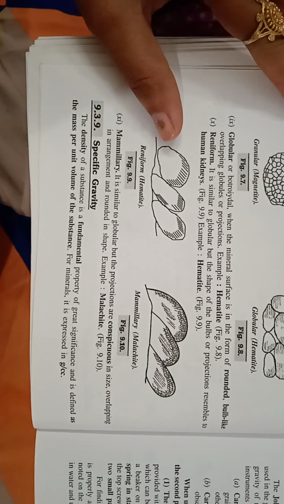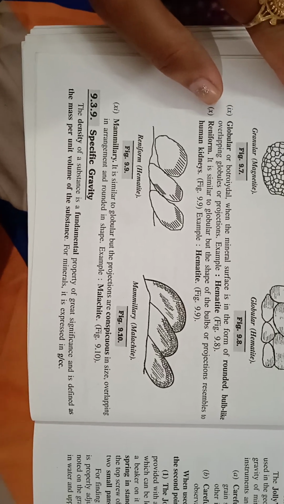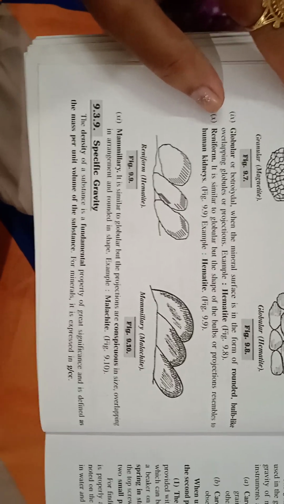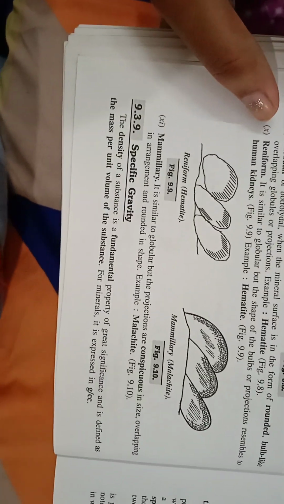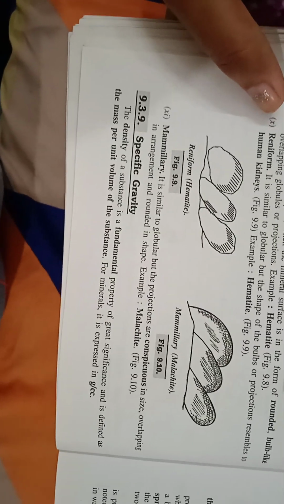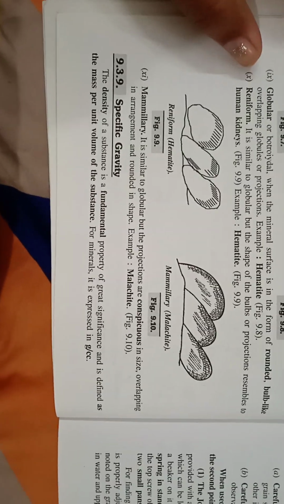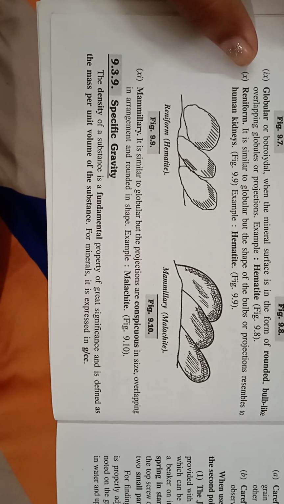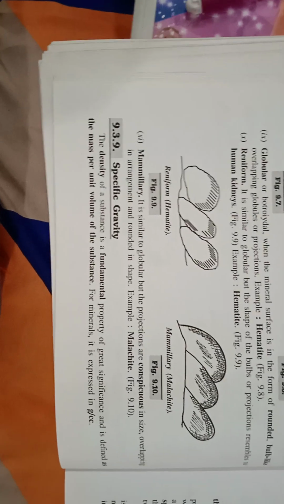Globular or botryoidal. When the mineral's surface is in the form of rounded, bulb-like, overlapping globules and projections. Example: hematite. Reniform. It is similar to globular, but the shape of the bulbs or projections resembles a human kidney. Example: hematite.